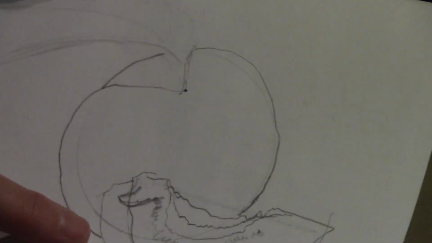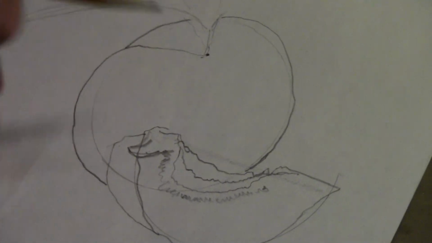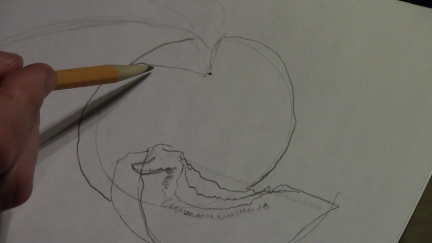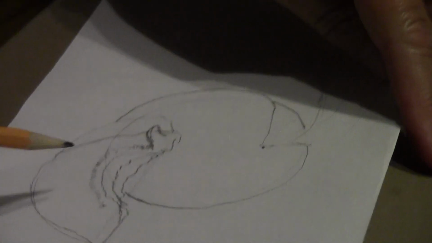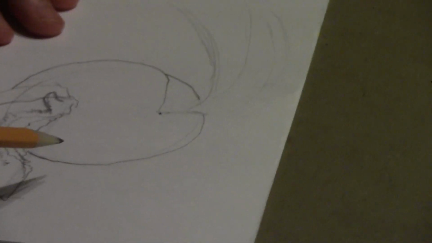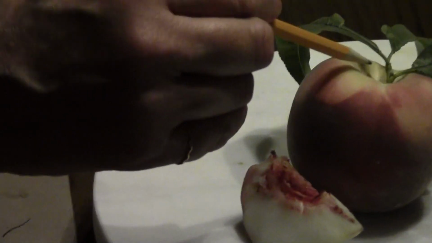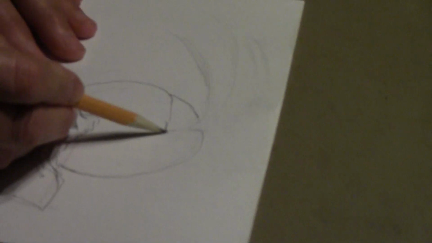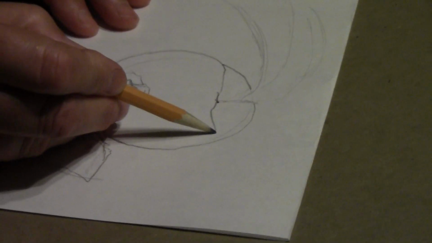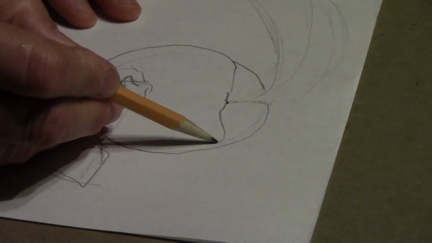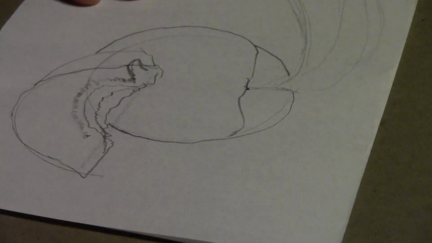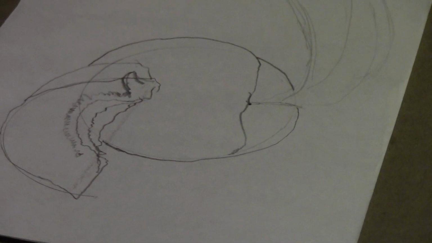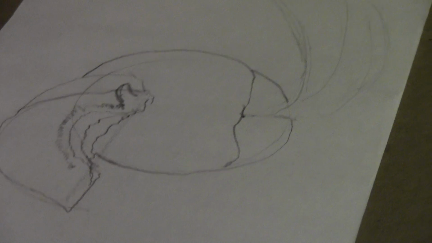Okay, now if we look, you'll notice I'm not exactly on that circle line, and that's totally fine. But I wanted to capture that this is behind and this part of the peach comes out. All right, and now I'm going to go back to the center and put in a little bit of this dimple. Sometimes we call that a shoulder. Apples have it too.